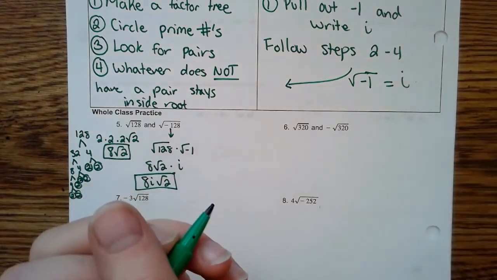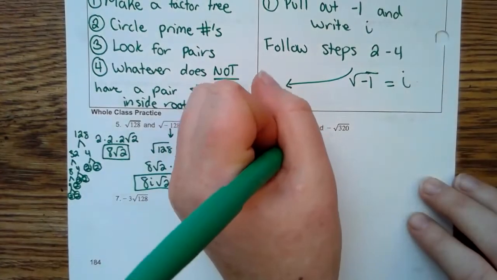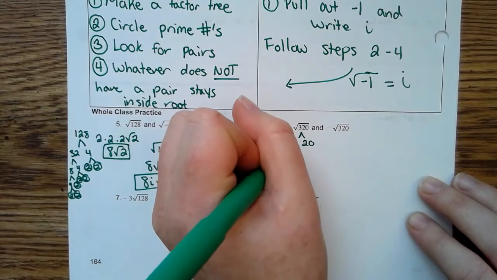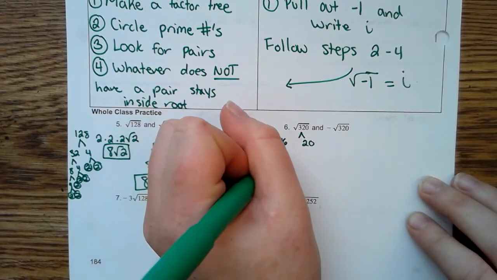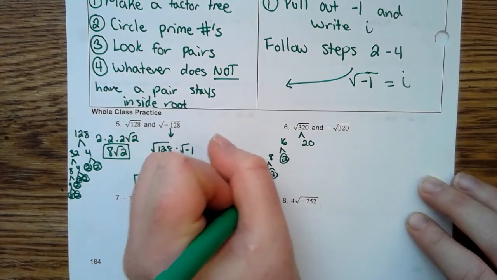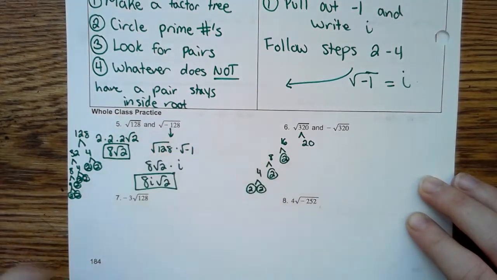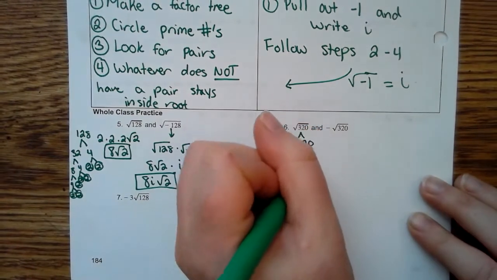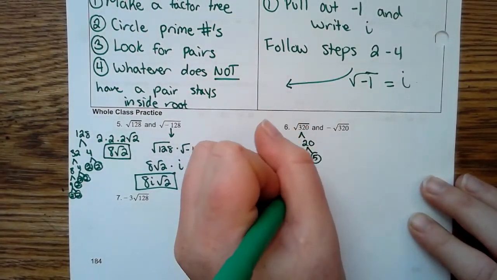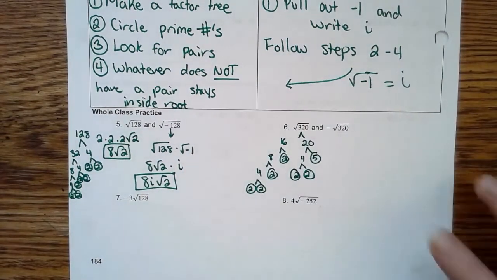The next one, I'll make a factor tree for 320. Okay, well, I know that's 16 times 20. That's going to be 8 times 2, 4 times 2, 2 times 2. See how you just keep going? Well, this will be 5 and 4.